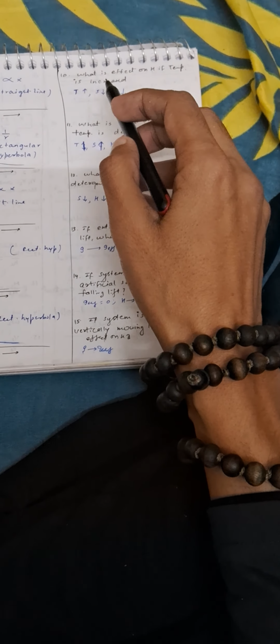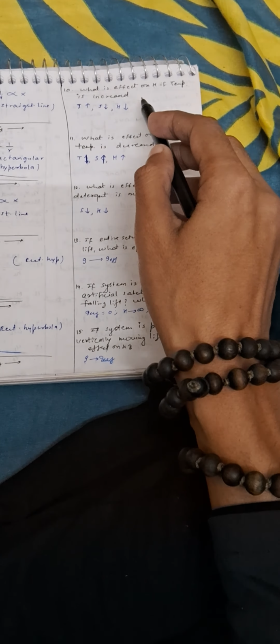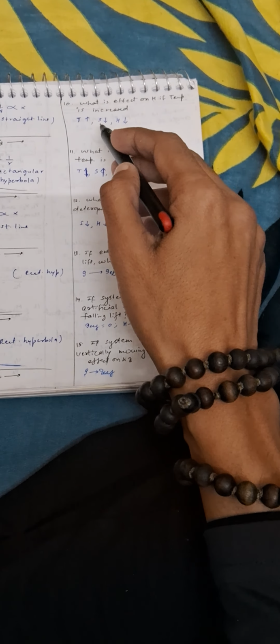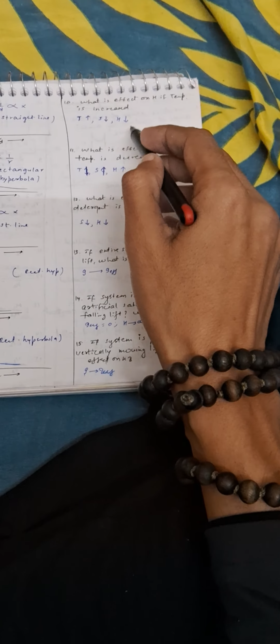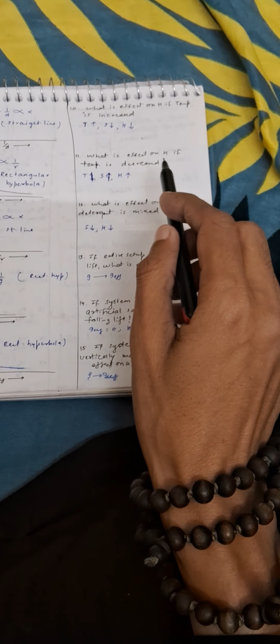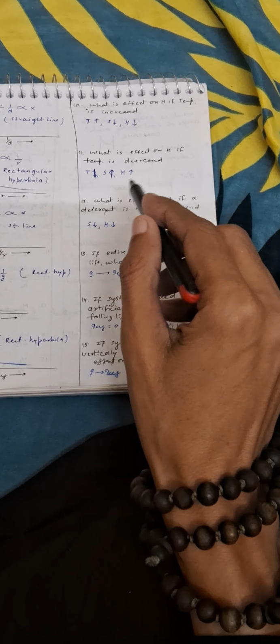Now the next question is, what is the effect on h if temperature is increased? On increasing temperature, surface tension decreases, so height will decrease. Next, what is the effect on h if temperature is decreased?